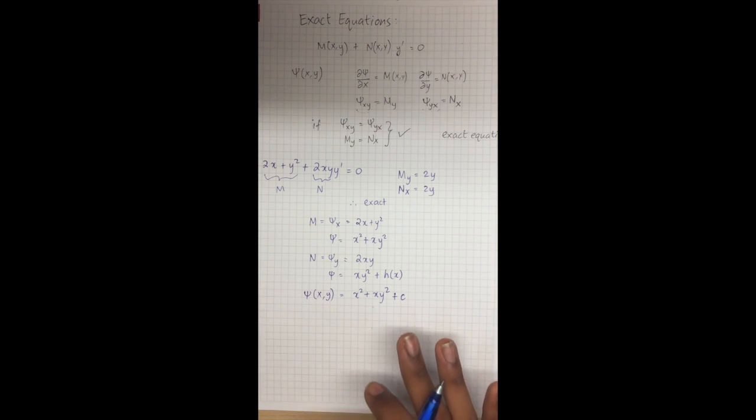This is just one of the methods of solving it. There's also another method which is slightly easier, and I will be doing that in my next video.